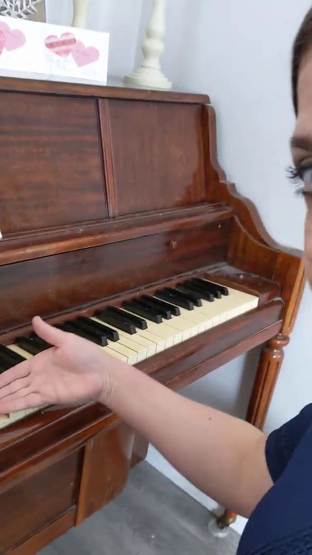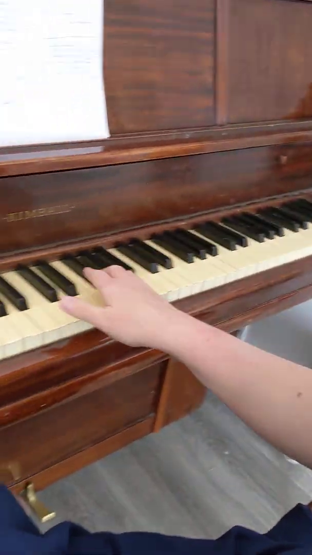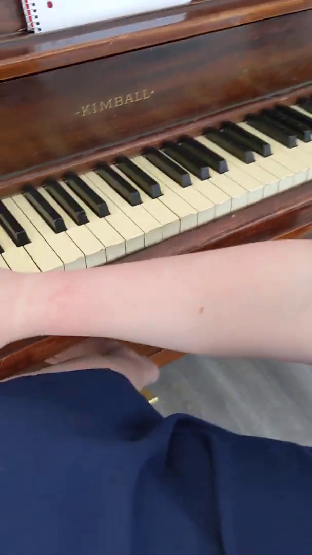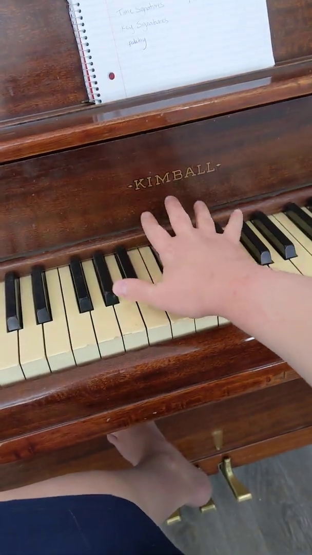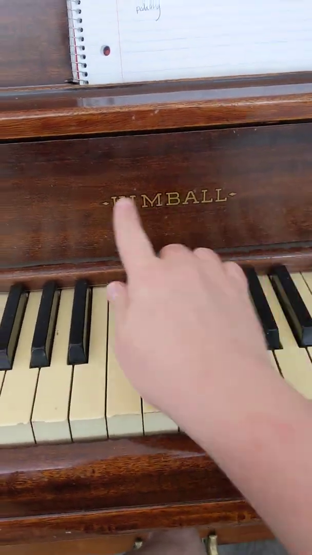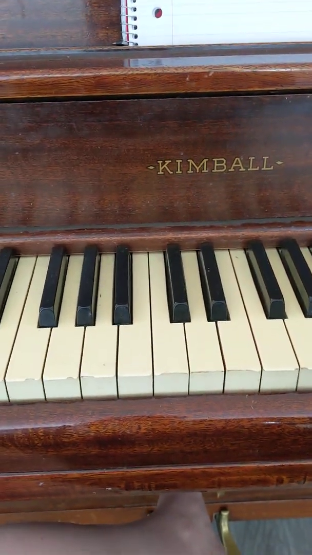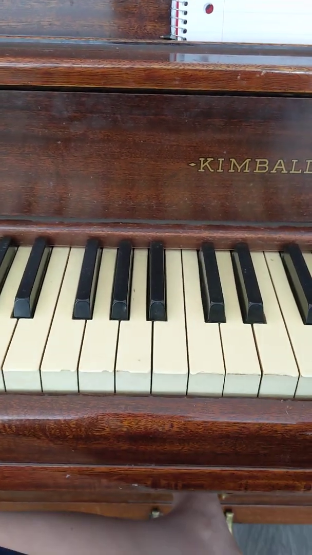One of the most important things to note right off the bat is that as you go up to the right, the notes get higher. As you go to the left, they get lower. Most of the time, you play in this range, basically the range around where you usually sit and where you may have the name of the company that made your piano. So, the piano only has notes A through G.